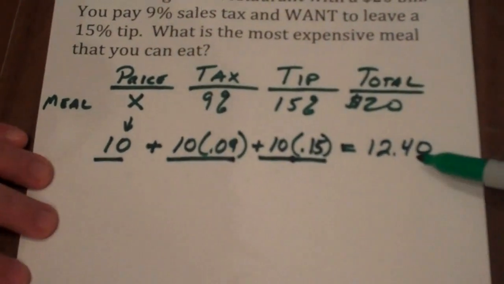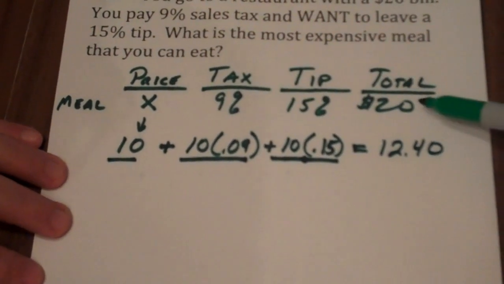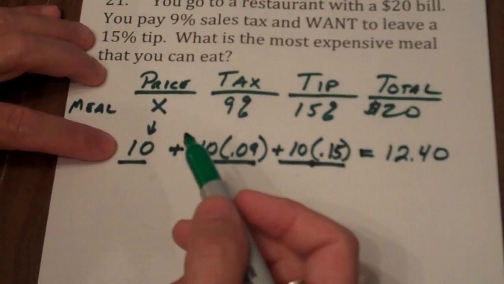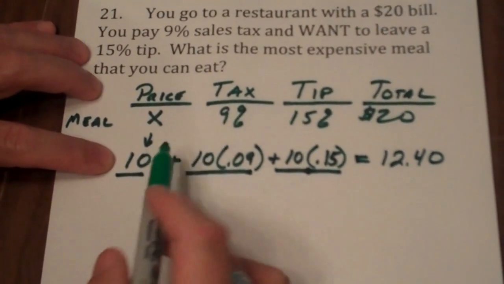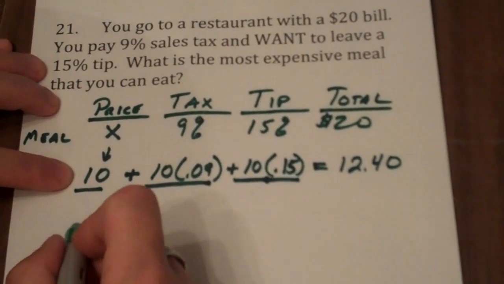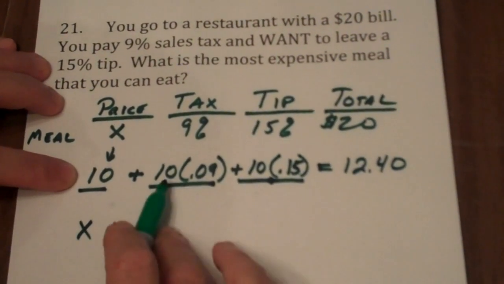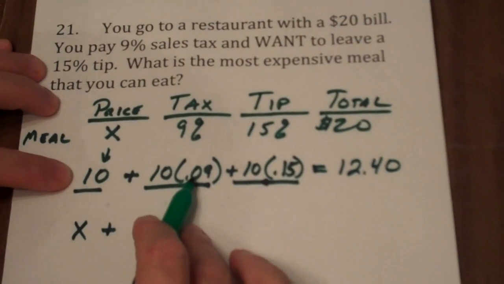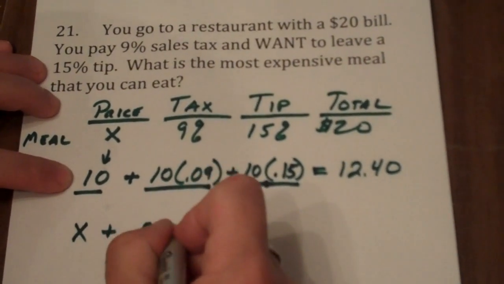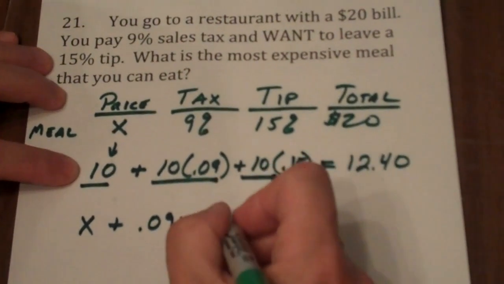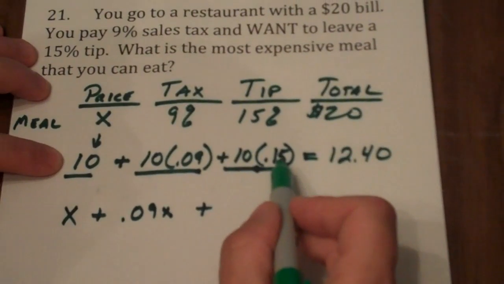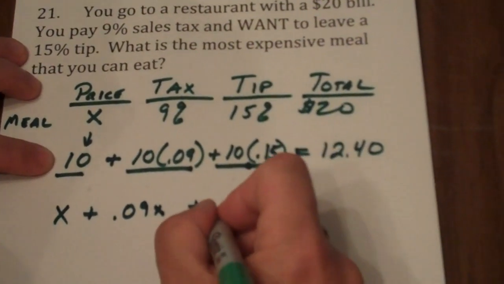Now, let's do exactly the same thing, but this time we're going to do the algebra. For example, was this 10 a real number or something you made up? It was a made-up number. And it was taking the place of? The X. So we start with X. And once again, my 10 was a made-up number. How about the 0.09? 0.09 is right. So I have to take my 0.09 times X.